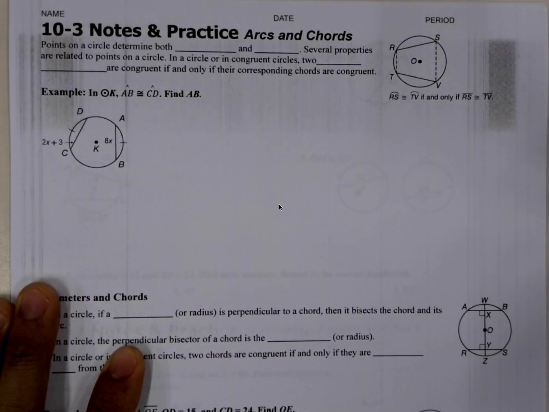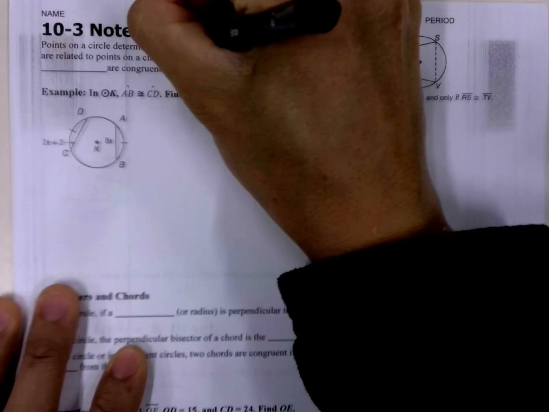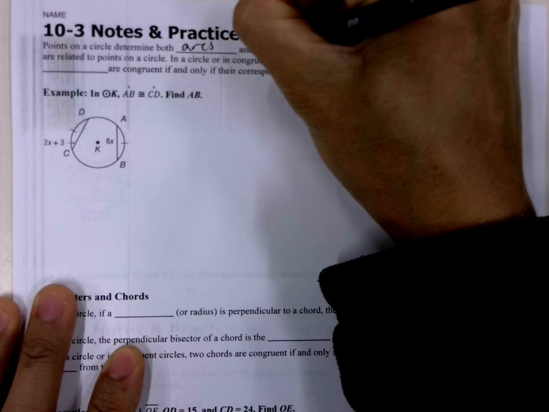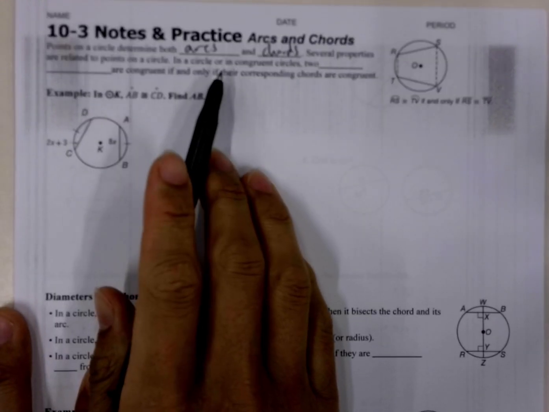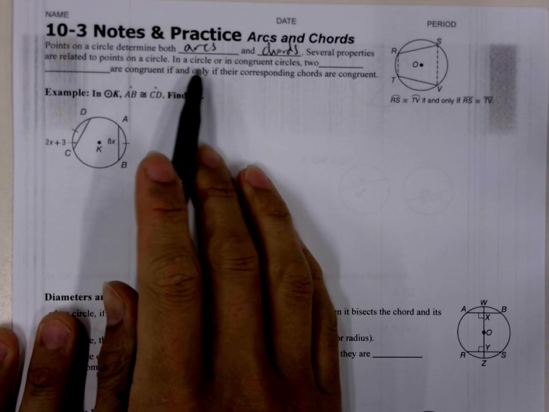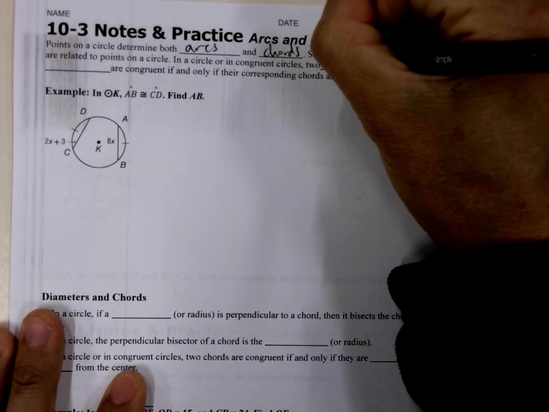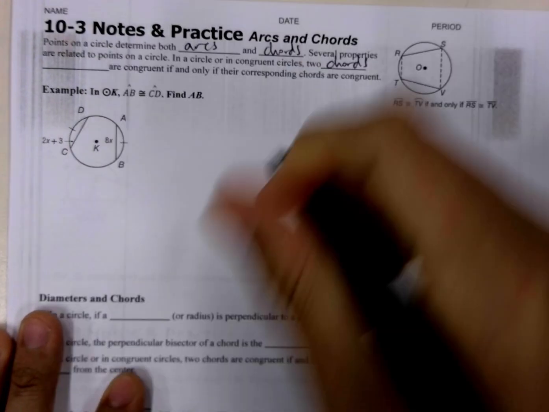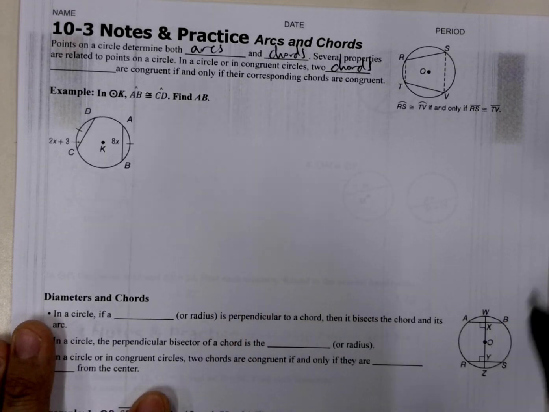10.3 Arcs and chords. Points on a circle determine both arcs and chords. Several properties are related to points on a circle. In a circle or in congruent circles, two arcs are congruent if and only if their corresponding chords are congruent.